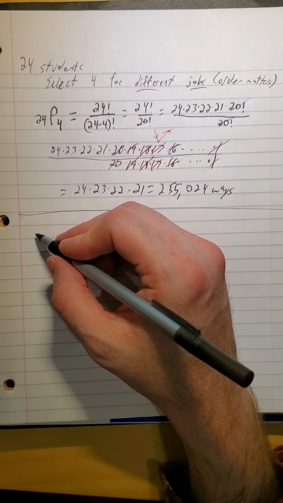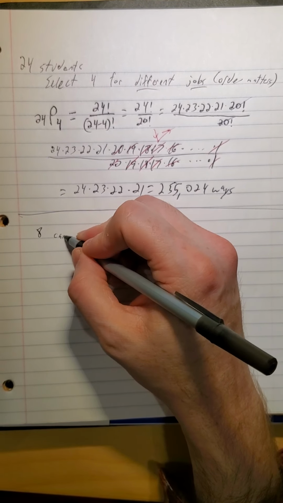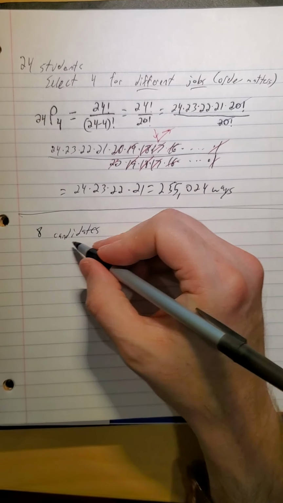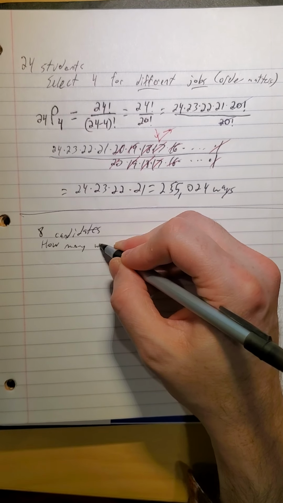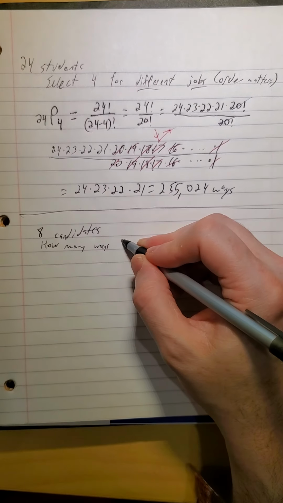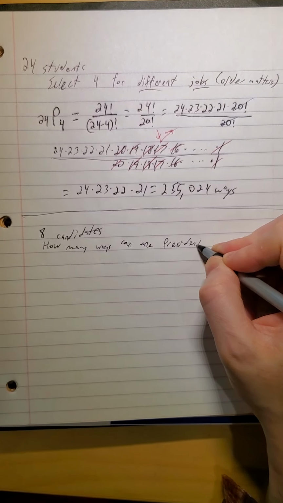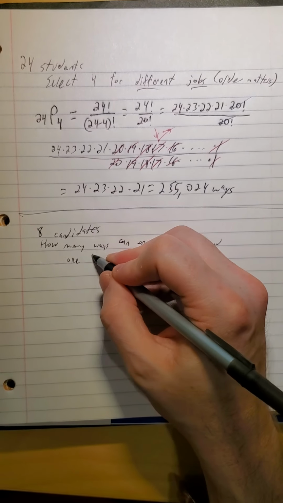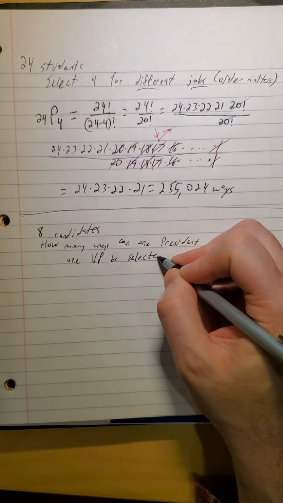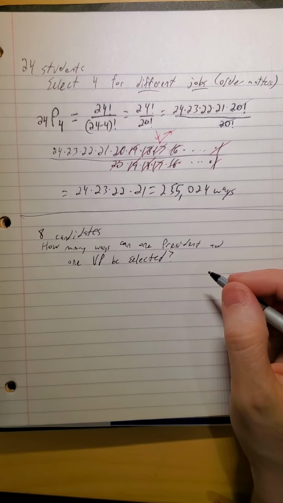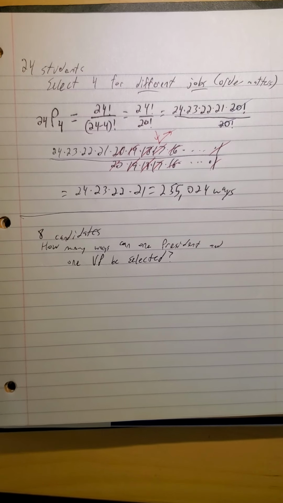So I'm going to have you all try a smaller one. Let's say there are 8 candidates. And we want to know how many ways a president and a vice president can be selected. So go ahead and pause that and see what you come up with. See if you can figure out how many ways.